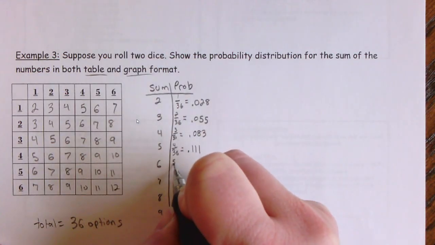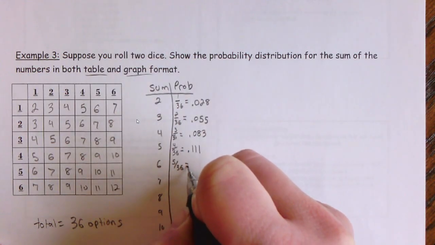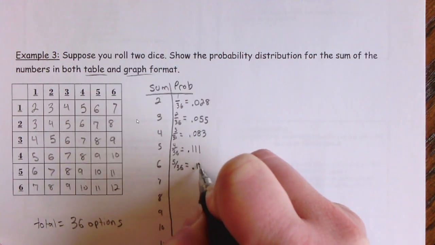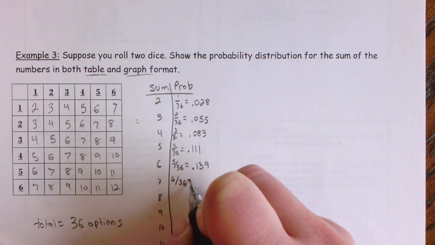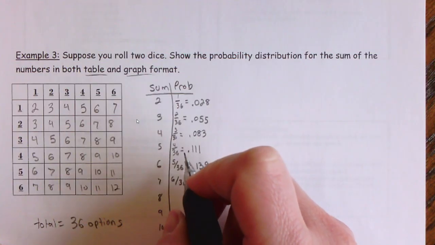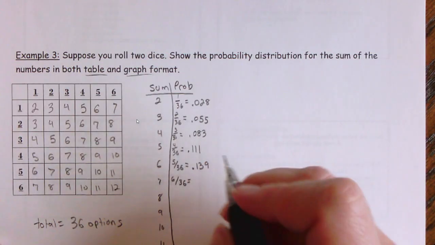There are 5 6s out of 36, which is 0.139. There are 6 7s out of 36, which is 0.167.